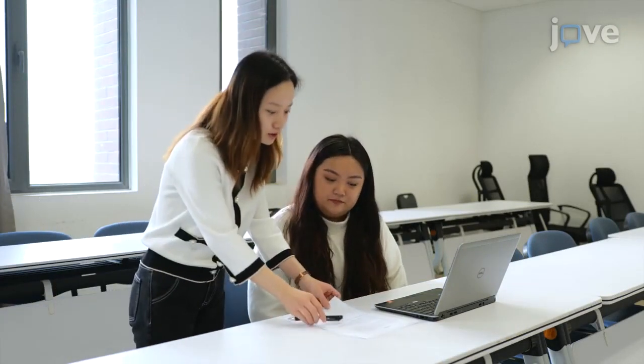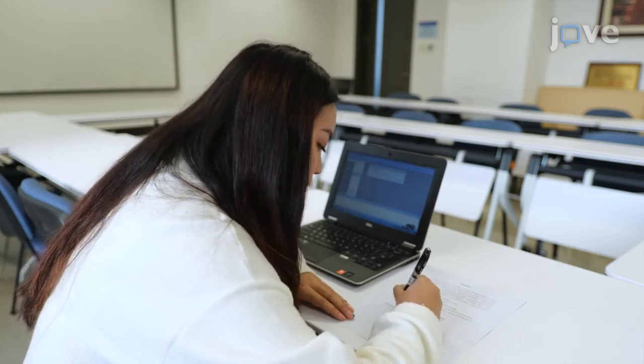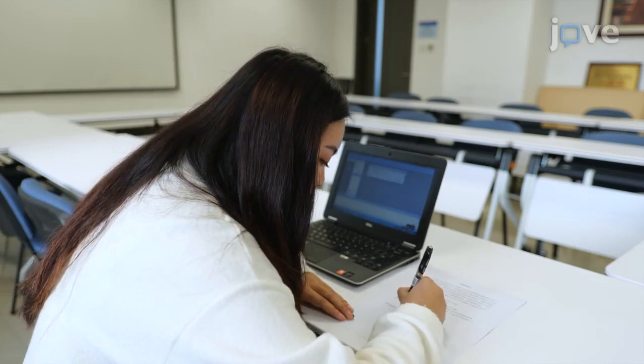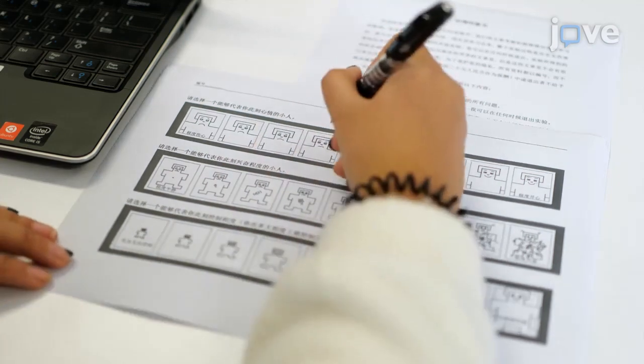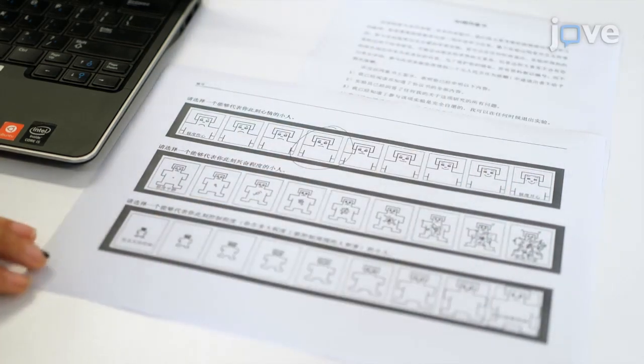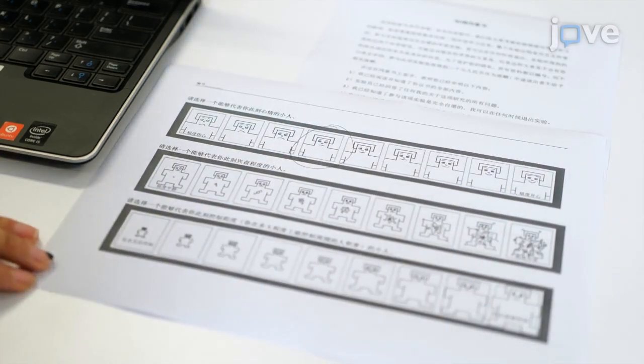Have the participant sit in front of a computer and ask the participant to read and sign the written consent forms. Next, give the participant the pencil and paper version of the self-assessment mannequin pictorial rating scale, and ask the participant to use a pencil to rate their emotion by marking the corresponding mannequin.